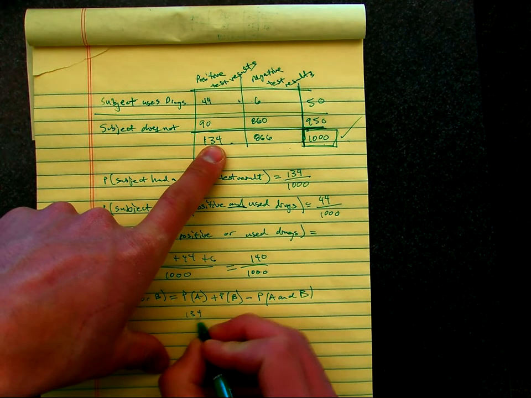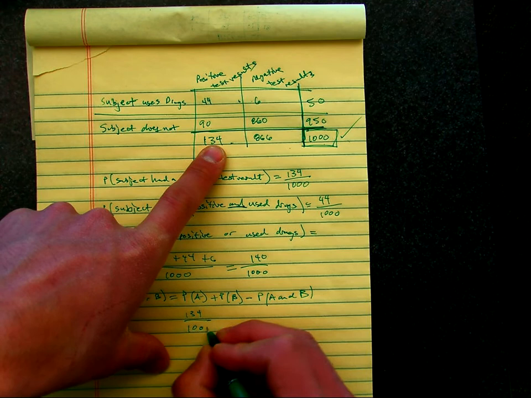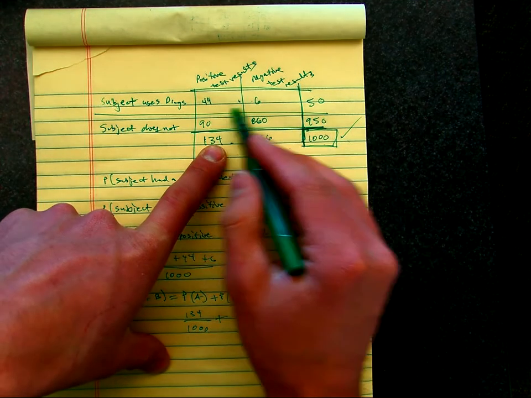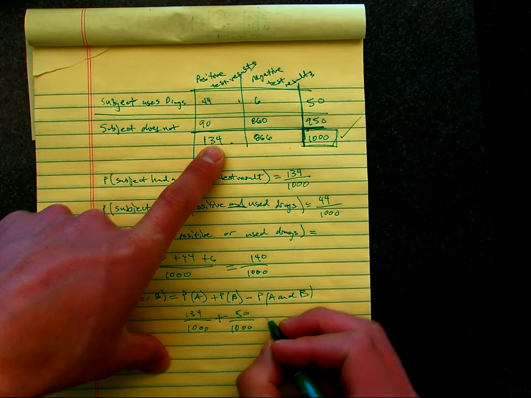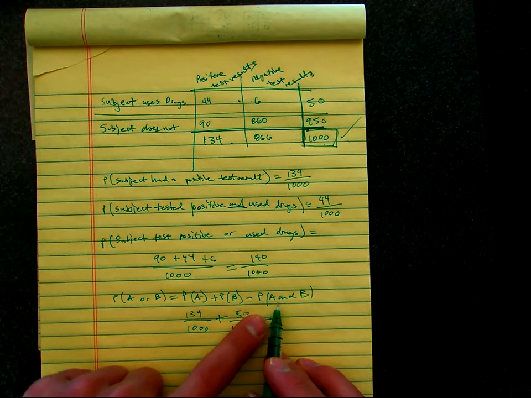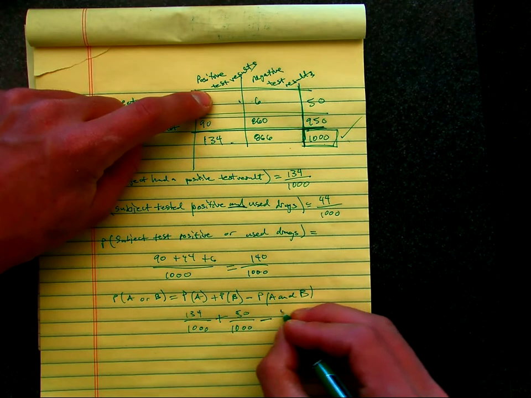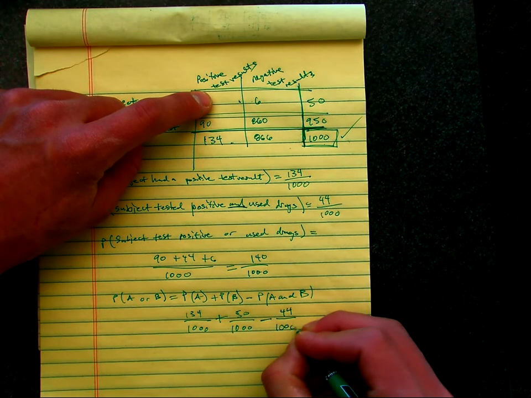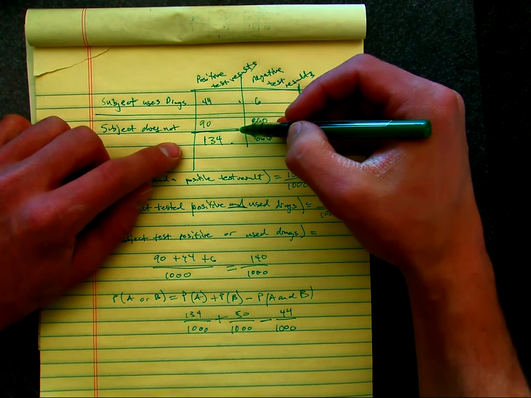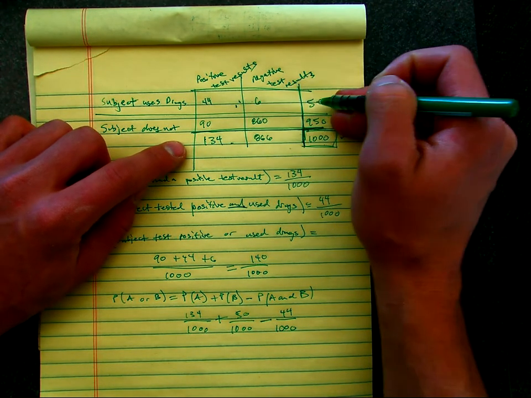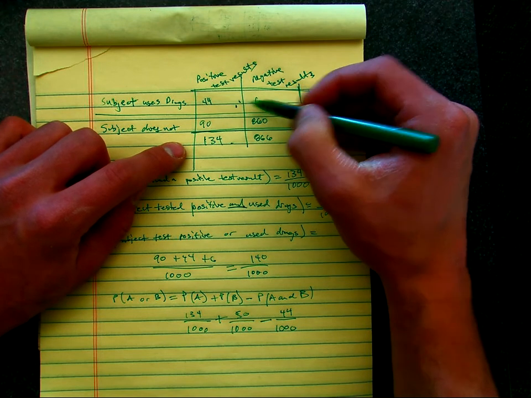So 134 out of 1,000 plus the probability of B, which is uses drugs, which is 50 out of 1,000. Now minus the duplication of this 44. Otherwise, if you don't subtract this off, you're overcounting 44, right? Because 134 is 90 and 44 together, and 50 is 44 and 6 again. So you double counted the 44, and that's why we subtract it off. And this will give you 140 out of 1,000.